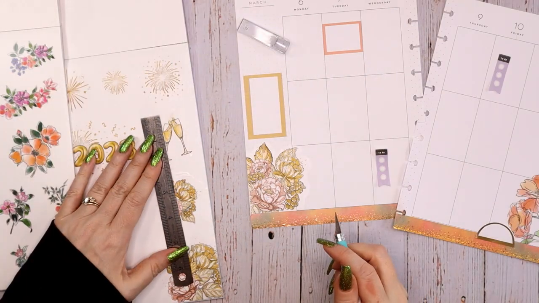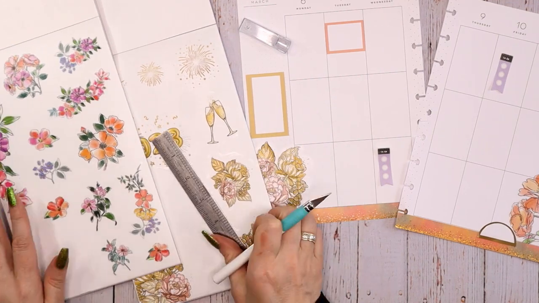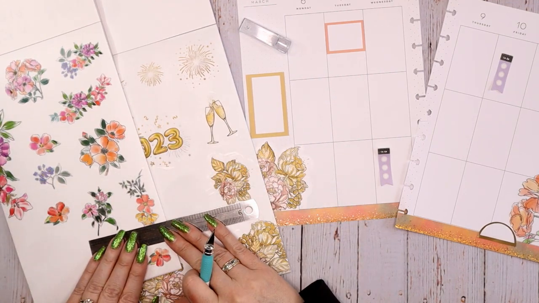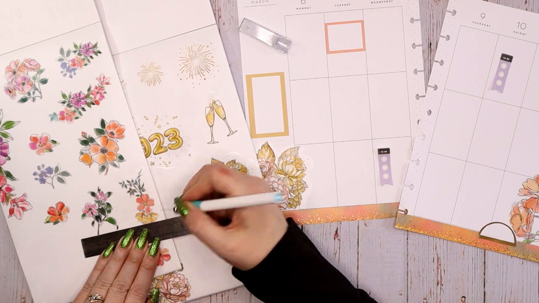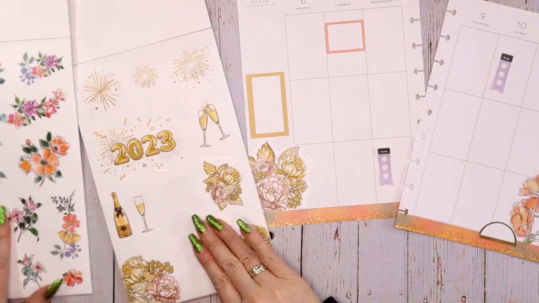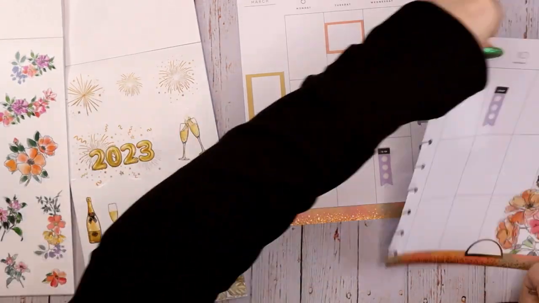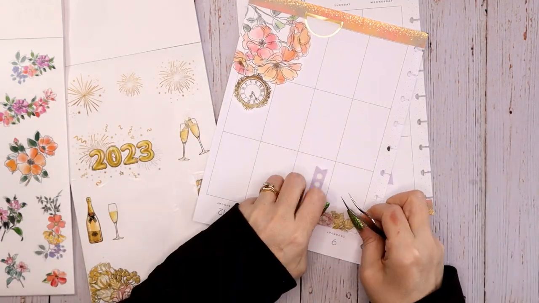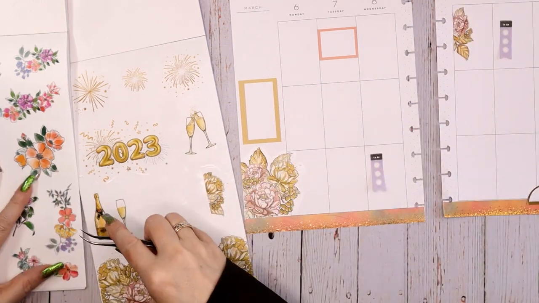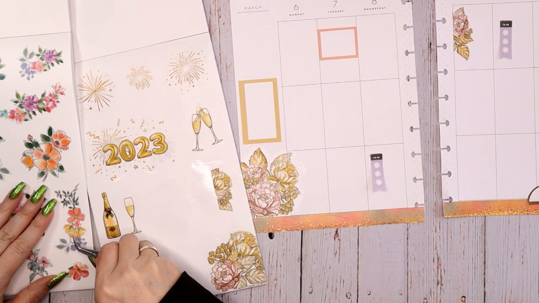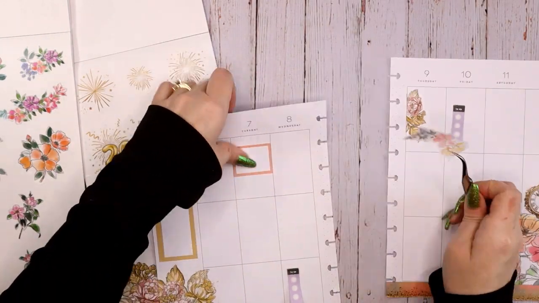I'm cutting through the clear sticker, but not the paper backing that it's stuck to. And then this one, I'm just gonna cut off this like quarter, cut off the purple part. First things first, let's put this one on. I think this way. Yeah, let's do this way. And then this one, let's bring it across to change it up just a tiny little bit.